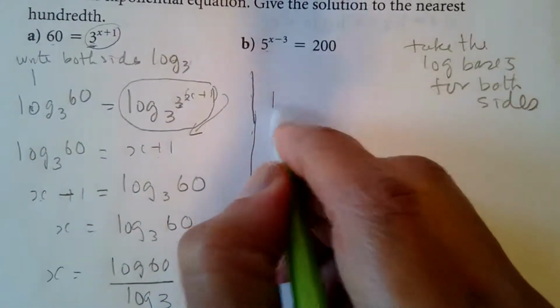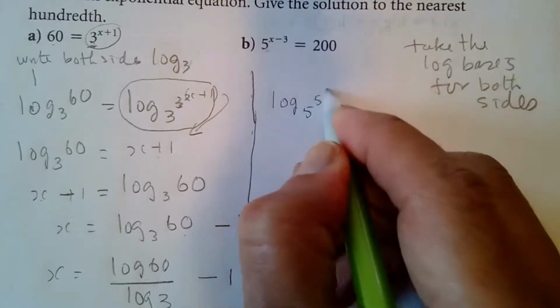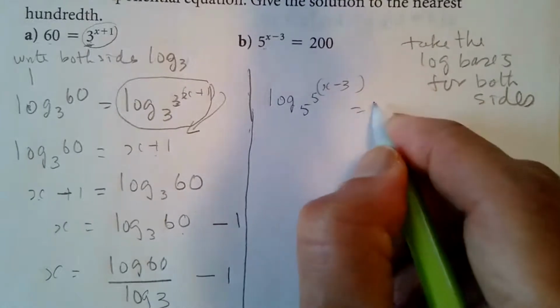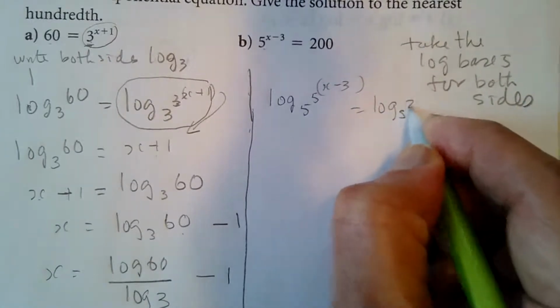So we'll have log base 5 of 5 to the x minus 3 equals log base 5 of 200.